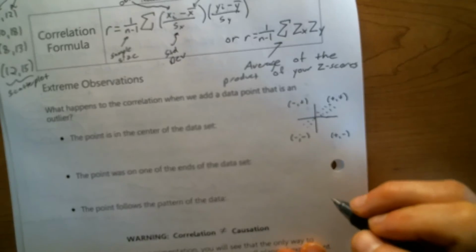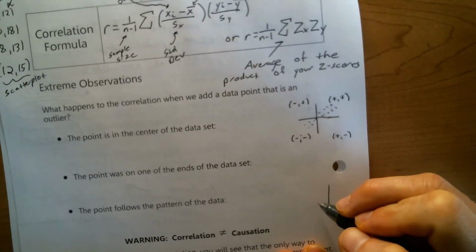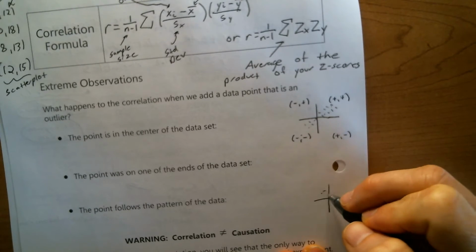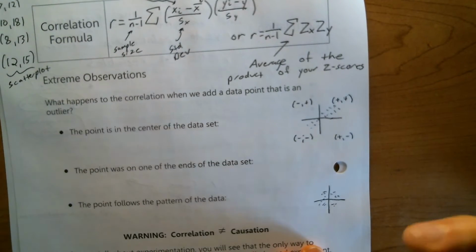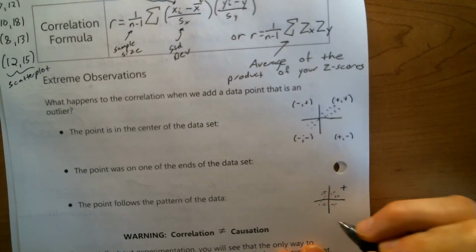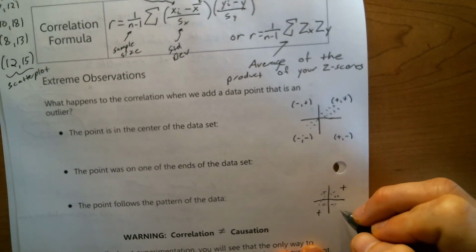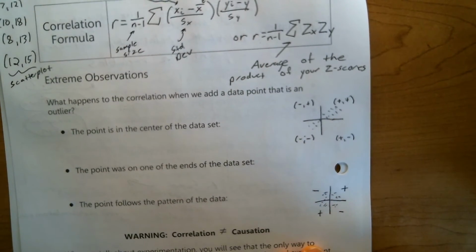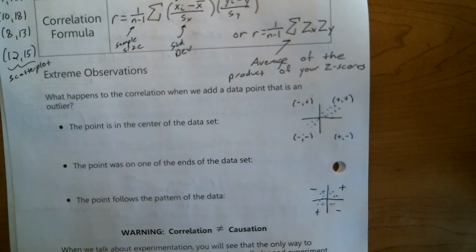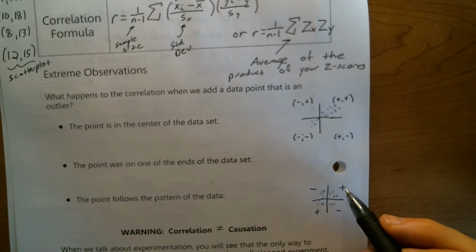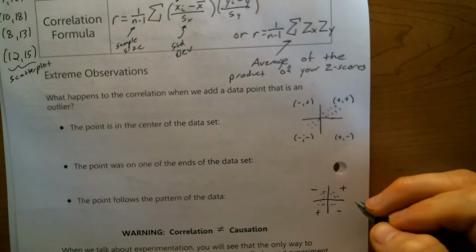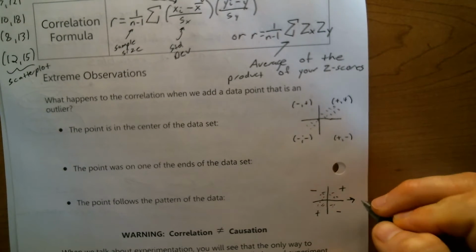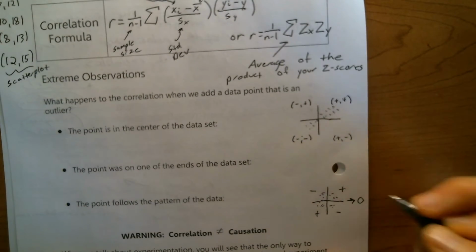Now, if you have points that are all over the place, you're going to end up with positive products here and here, and negative products here and here. So when you average together the positives and the negatives, they cancel each other out. That's what leads to your correlation of 0.